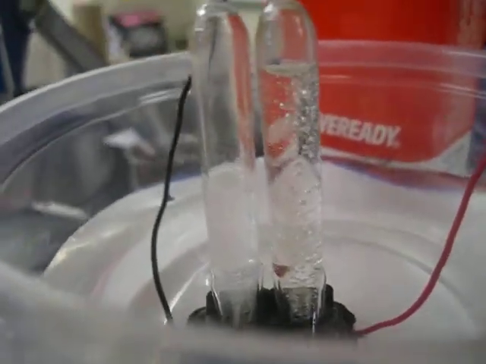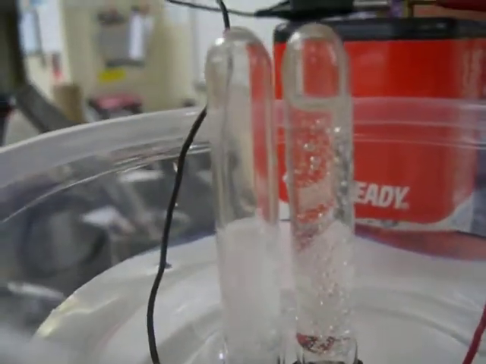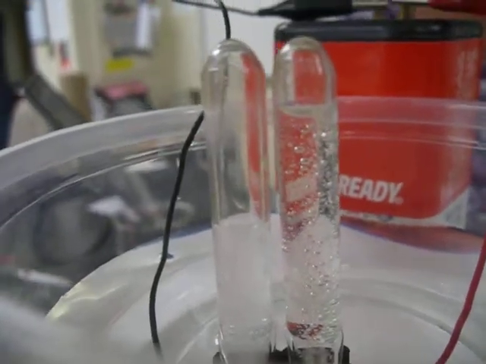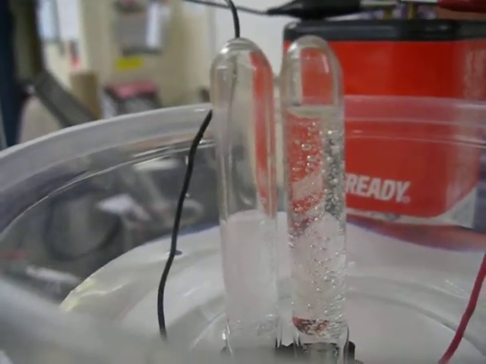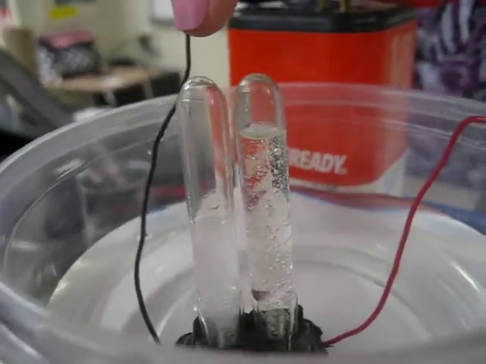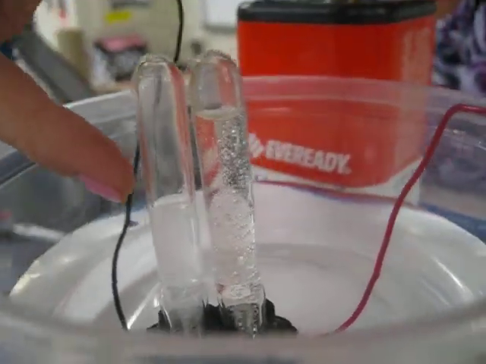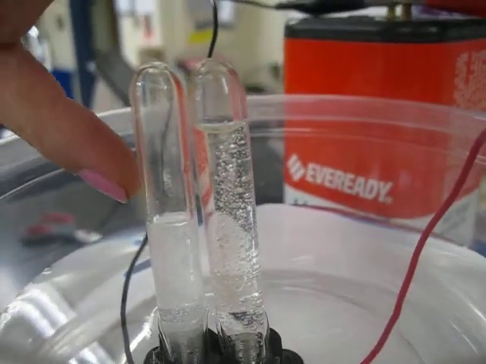All right, so here is the result of the electrolysis process. It's still continuing, but it's going to be wrapping up soon. So you can see pretty much the end result here. If you look at the tubes, this is the negative electrode. You can see that the level of the water has dropped down to about halfway down the tube.